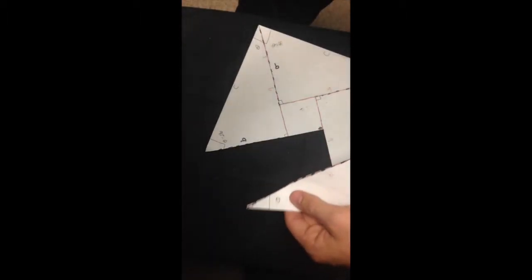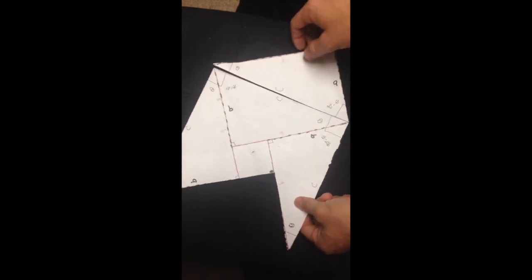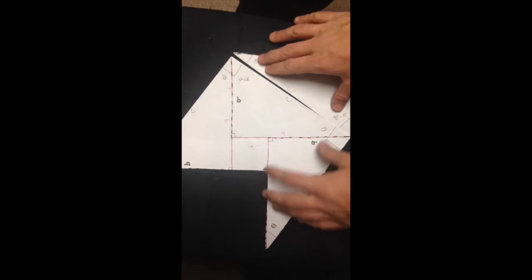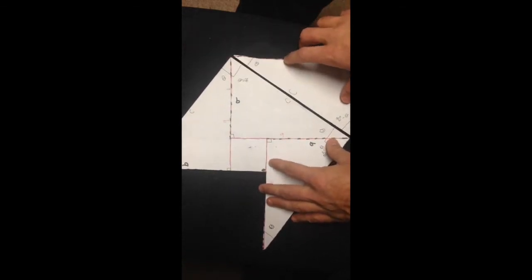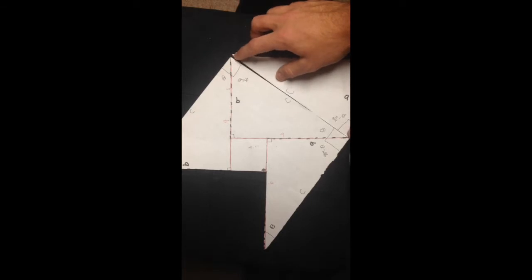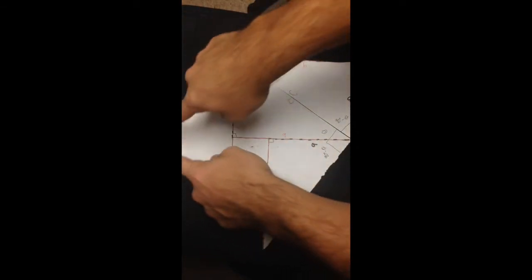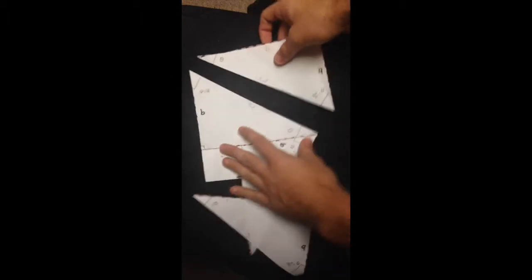Alright, as you can see, now I have one of my triangles. There's where it was. I'm going to shift it and put it right over here, just like that. And as you can see, I'm putting the two C's right up next to each other. Alright, so the next thing I'm going to do, I'm going to take this triangle up here, cut it out and move it down to here. Alright, so I have it cut off, put this triangle back right here.